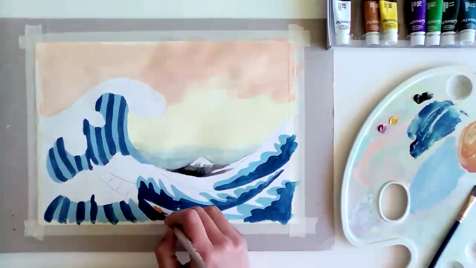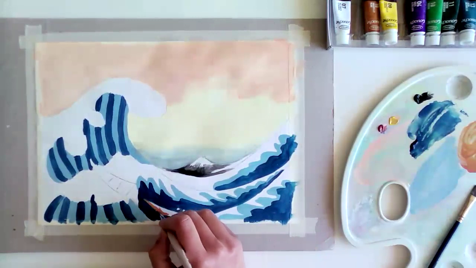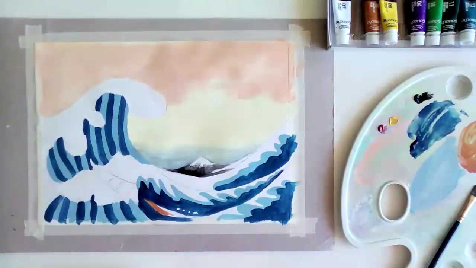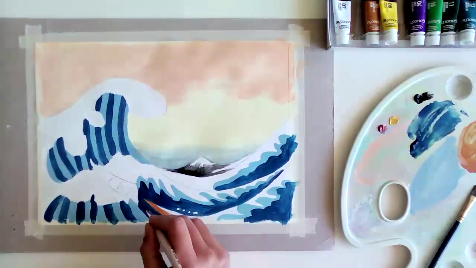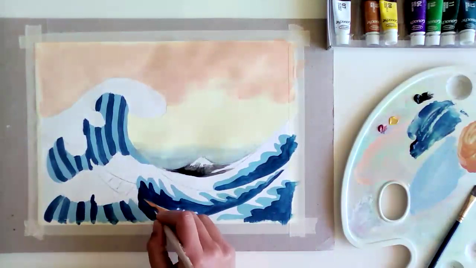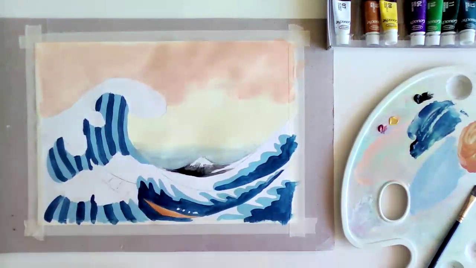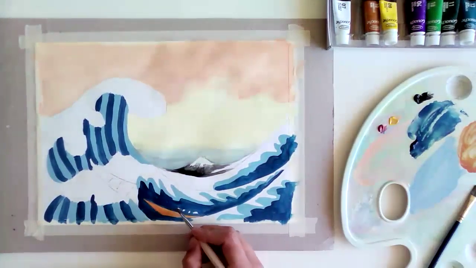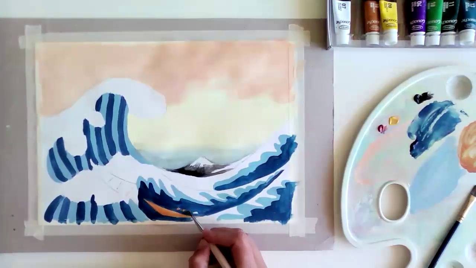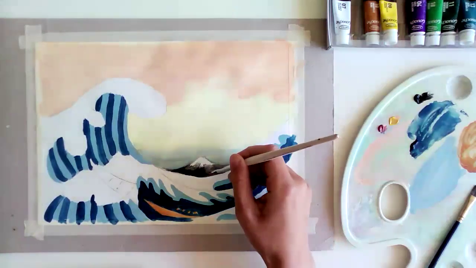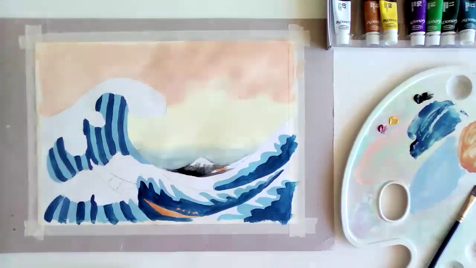Okay, I made again this a bit similar to this peachy color, but maybe a bit darker for the boats. And here again, the boat that is in front definitely can be the darkest. And the rest can be a bit lighter because they're more far away.